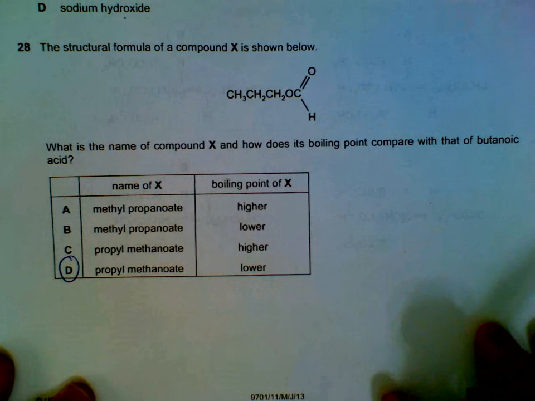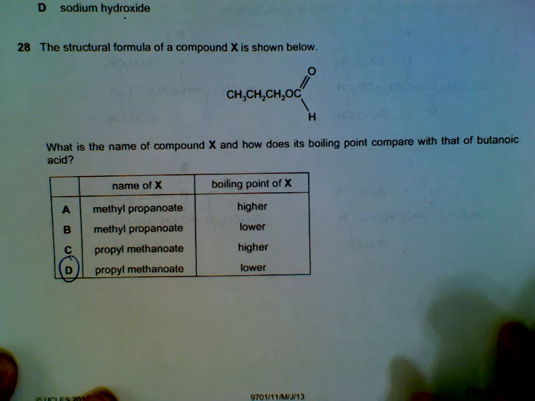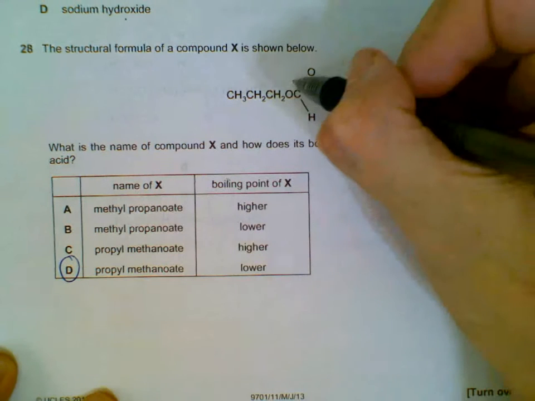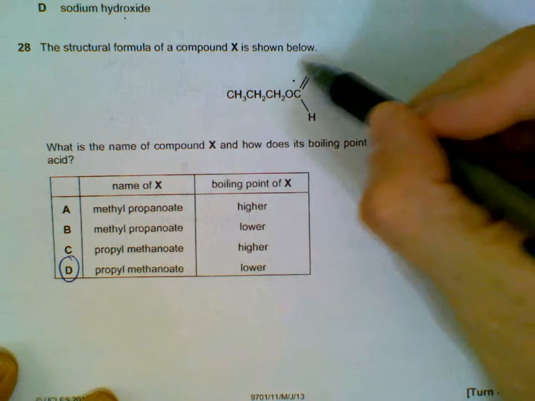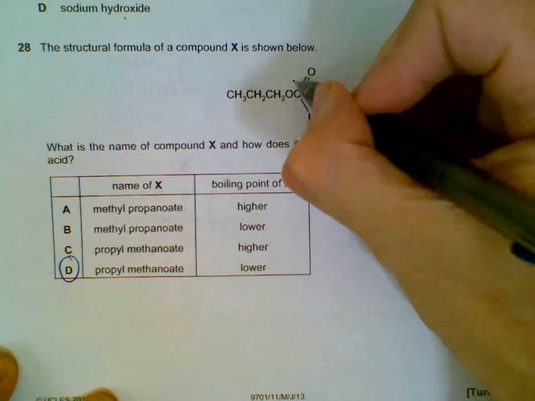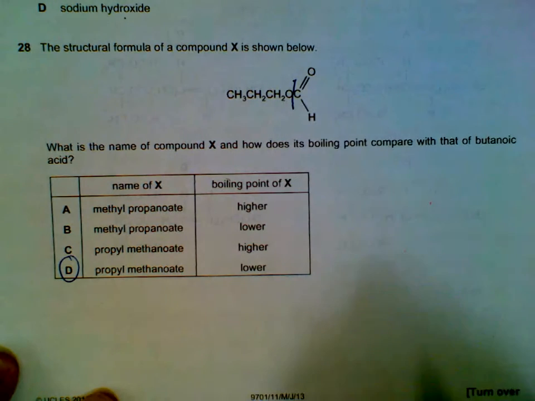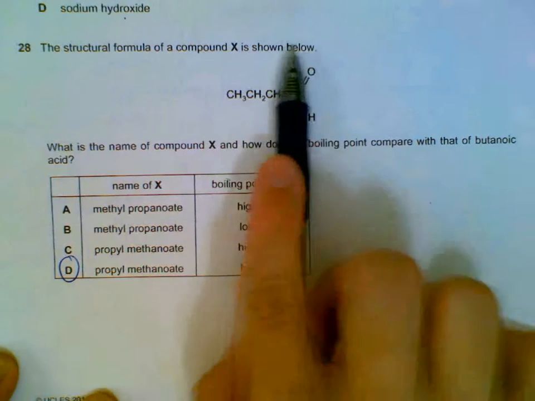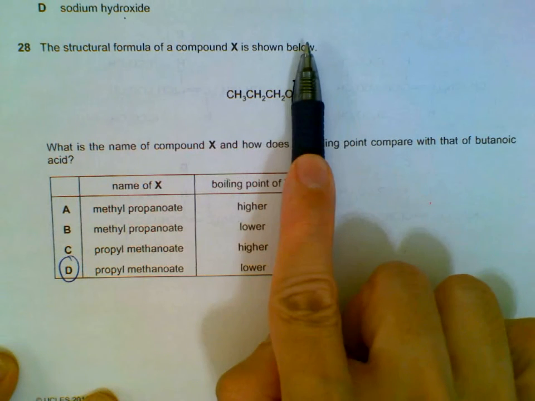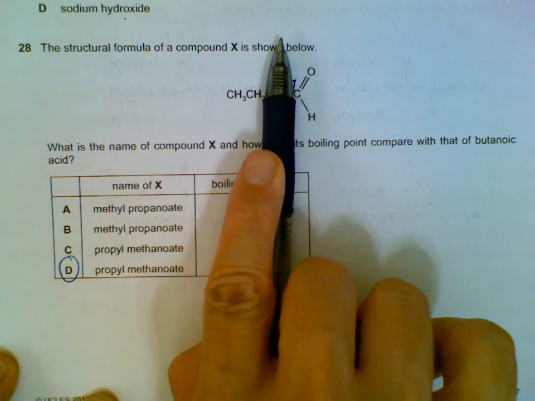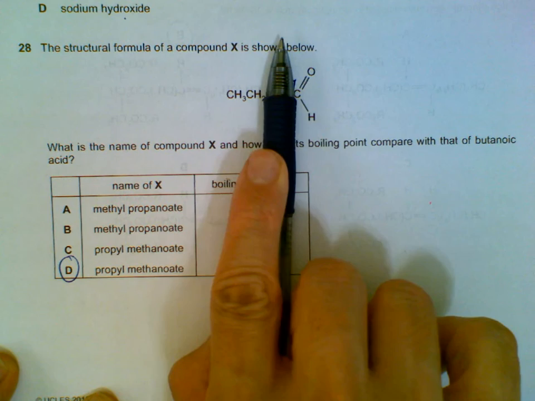Question 28. We have an ester. What is the name and how does its boiling point compare to butanoic acid? First of all, the name. When we break up an ester, we focus on the ester bond. We break the ester bond. If you visualize, this is the alcohol part, and this is the acid part. The C double bond O is the acid part.